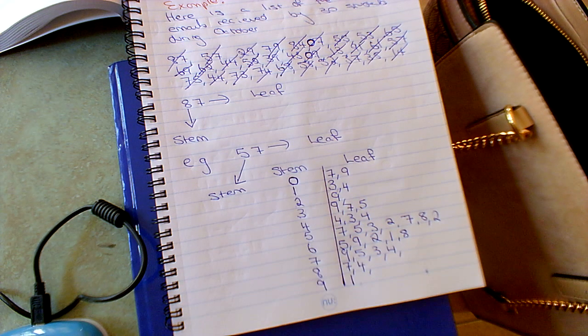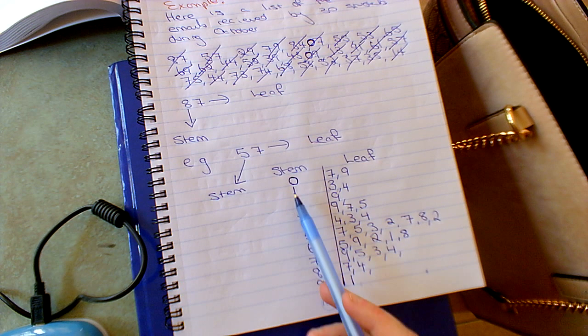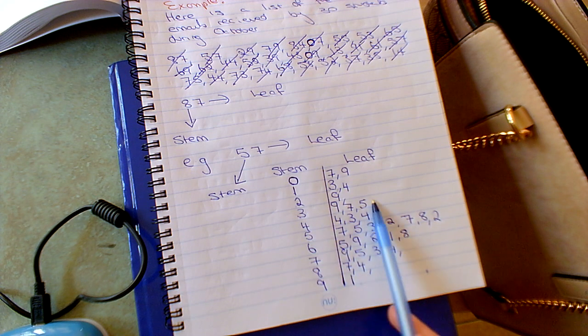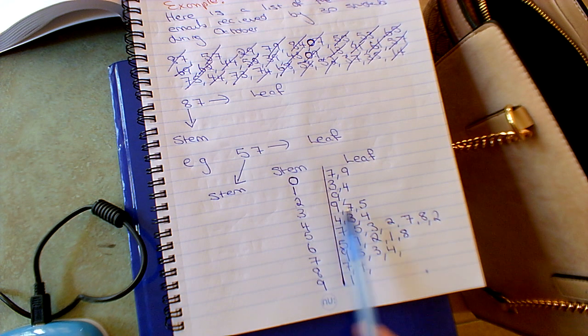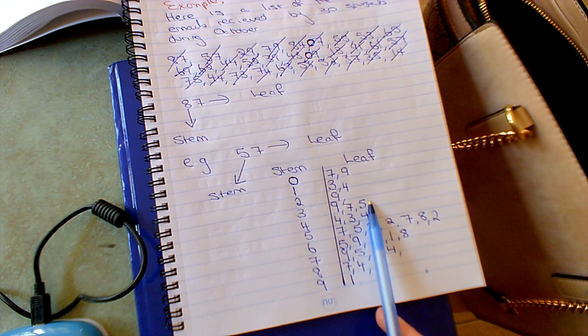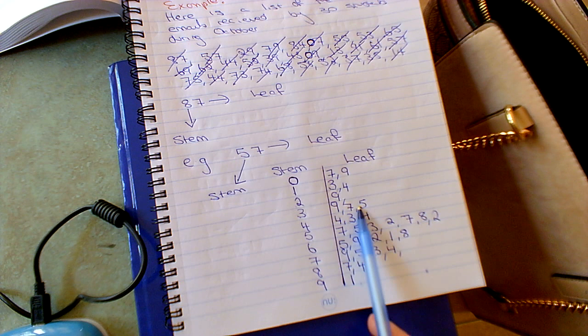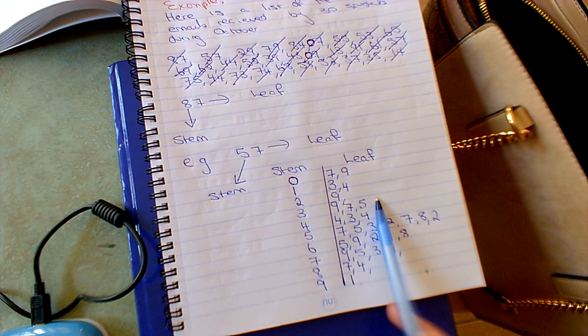But 1, 3, 4, that's fine. This is fine. The leaves are not in order because 9, 7, 5 are not in the correct order. We need to have the 5, 7, 9. So what I need to do now is rearrange this, putting it in the correct order.